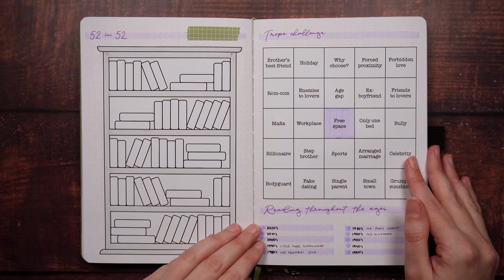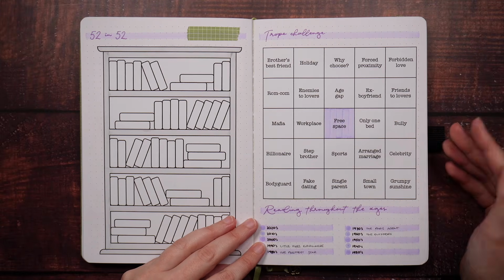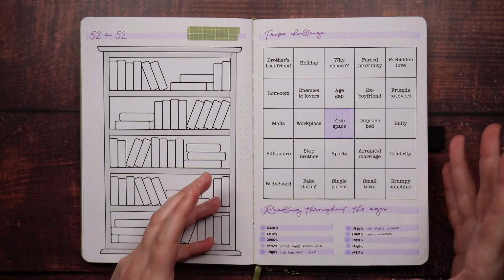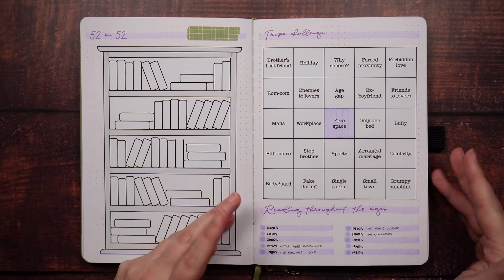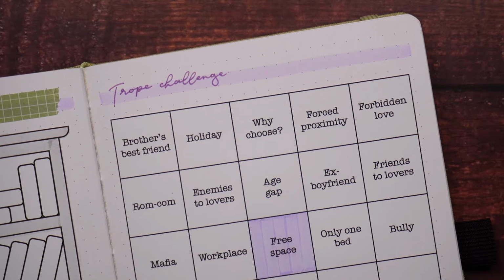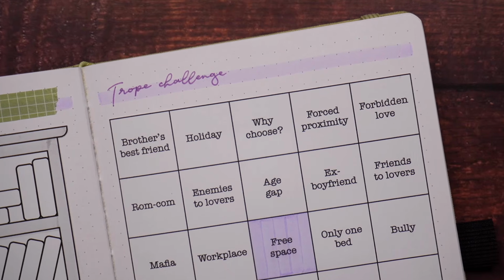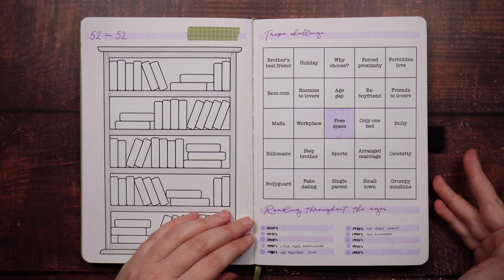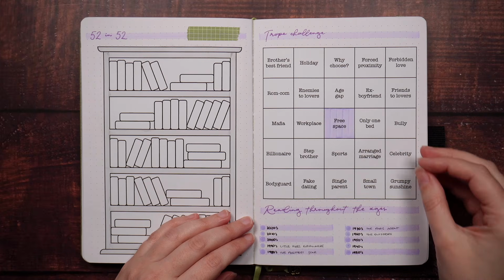But another challenge you could do is a trope challenge. So this is taking a bunch of tropes for the genre that you like to read in particular, or genres, and trying to find a read related to each of those. I've set this one up again as a bingo board, just because, again, I like that kind of visual representation. And as you read a book that has one of these tropes, you just colour the box in.